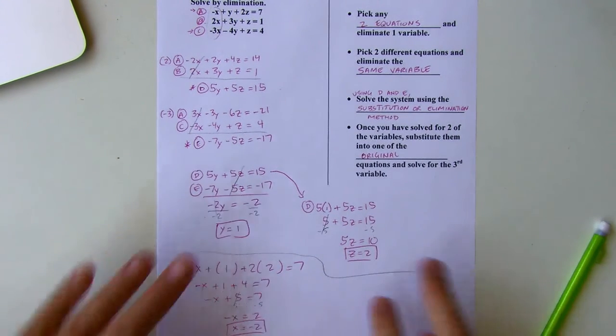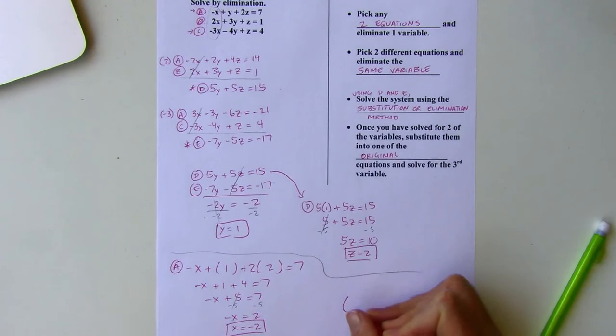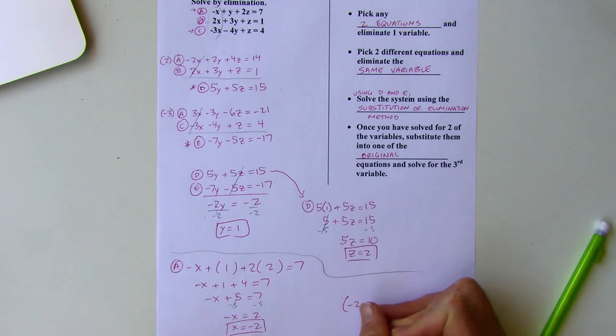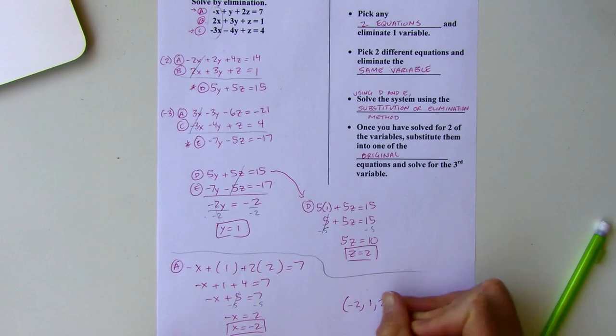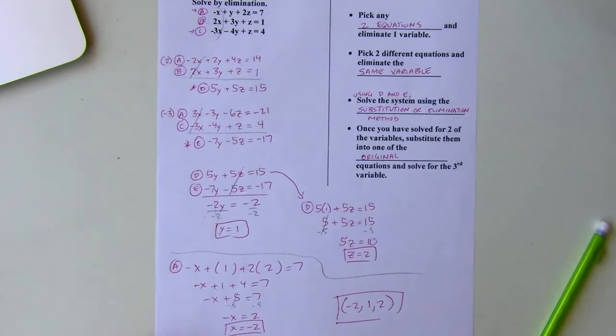So you can leave your answer in this format if you like. You can also write this as an ordered triple if you like. So it's kind of like an xy pair, except it's 3 of them, right? So I could write this as -2, 1, 2. And that's fine either way. Doesn't matter. And there is your solution.